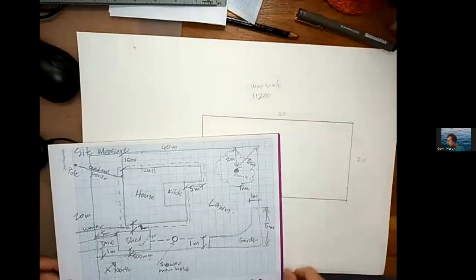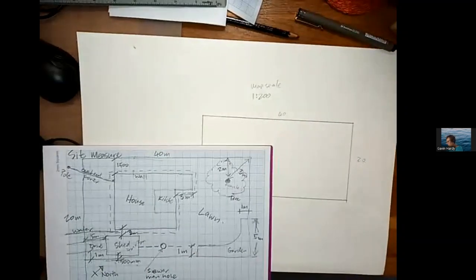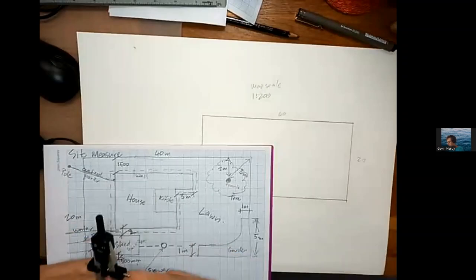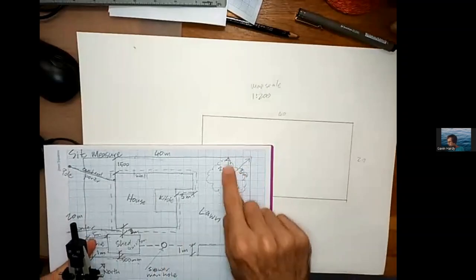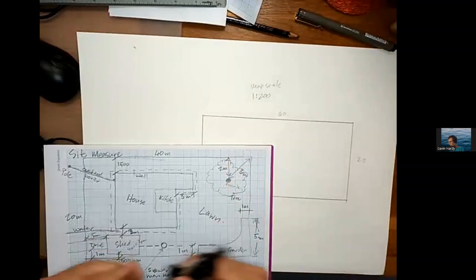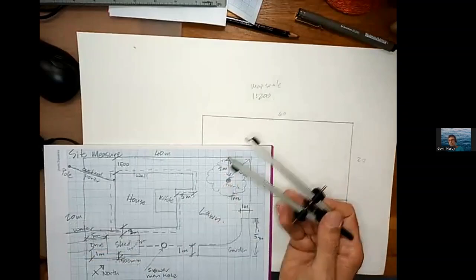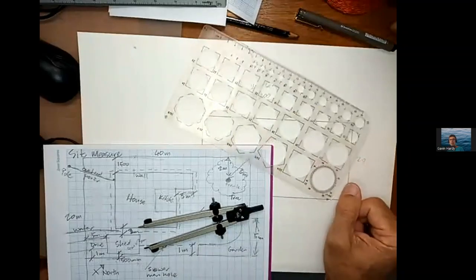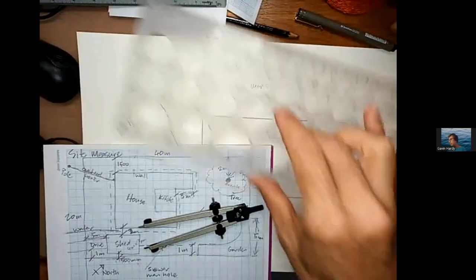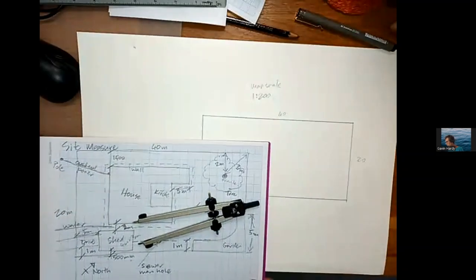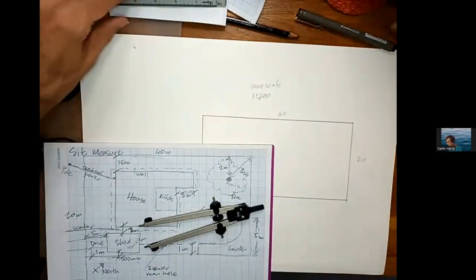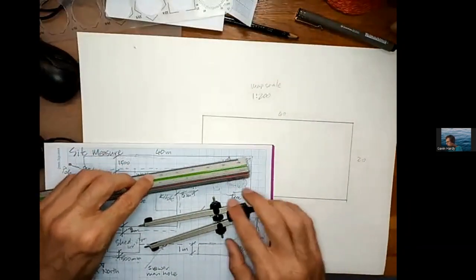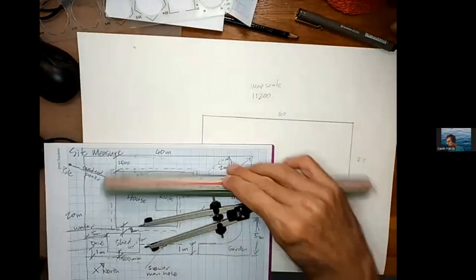So we use a little bit of offset and a little bit of trilateration with this technique. So we've measured 3 meters and 2 meters, and using a compass or a circle template, we can plot out the location of that tree. So 3 meters at a scale of 1:200.